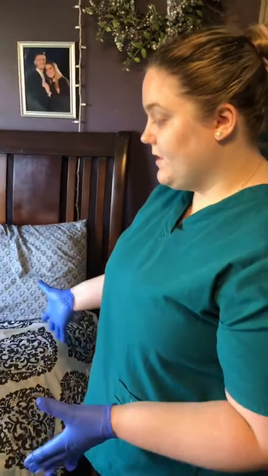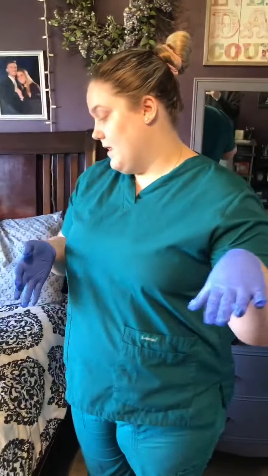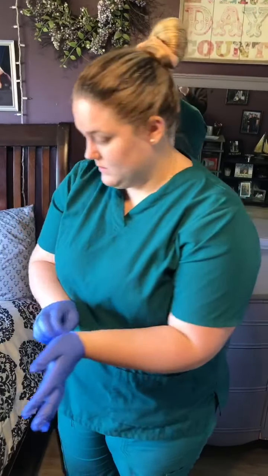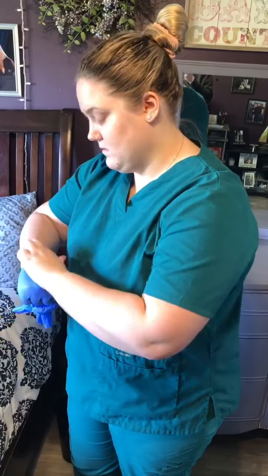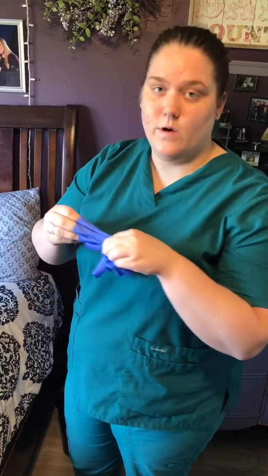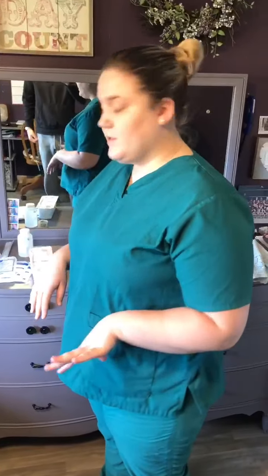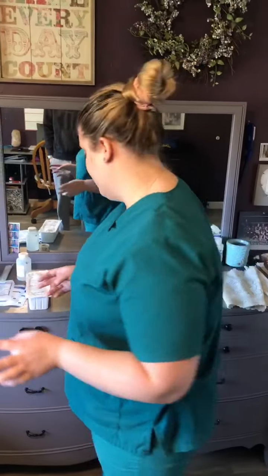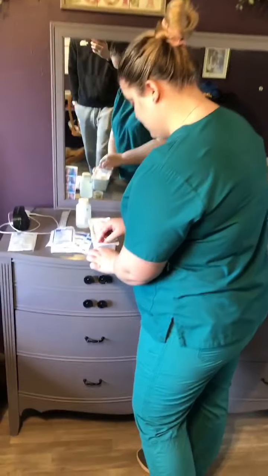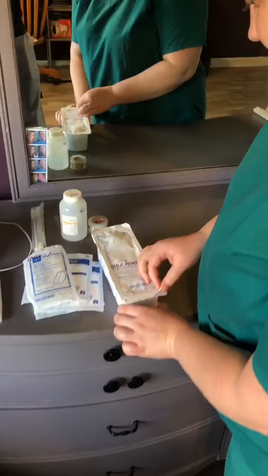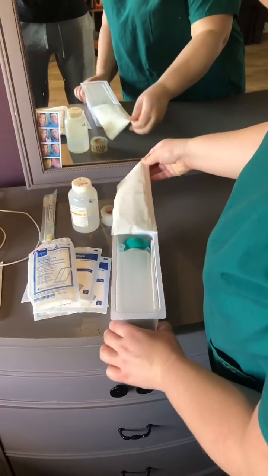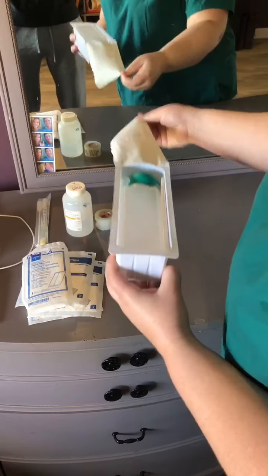So that's all measured. I will note all of that, and then I'm going to get set up for my sterile procedure. I'm going to take off my gloves and then wash my hands. So after I removed my gloves, I'm going to set up my sterile field. So my drape is inside of here, so I'm going to be careful not to touch the inside.